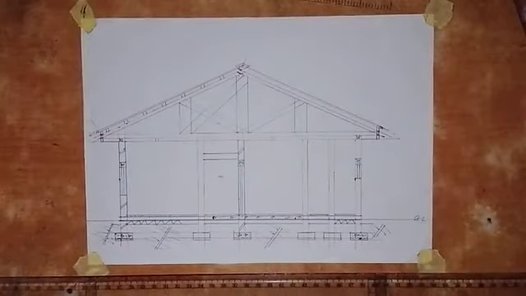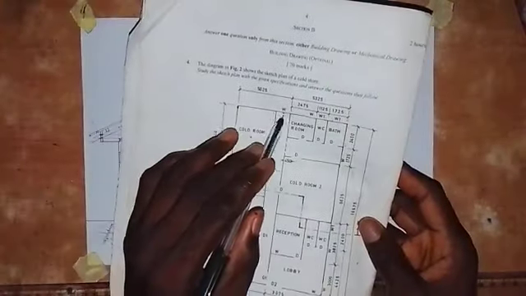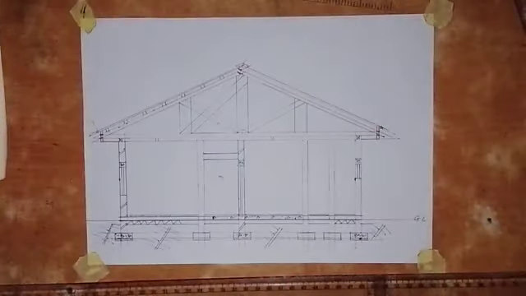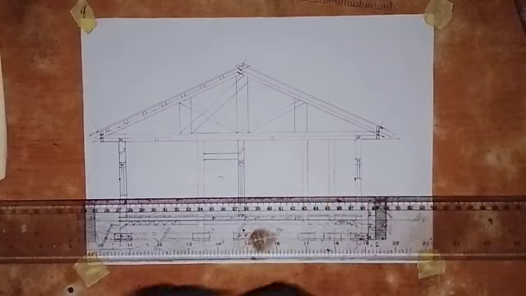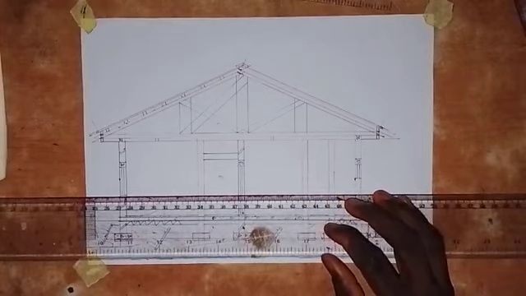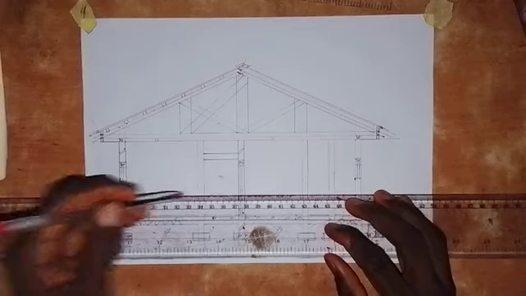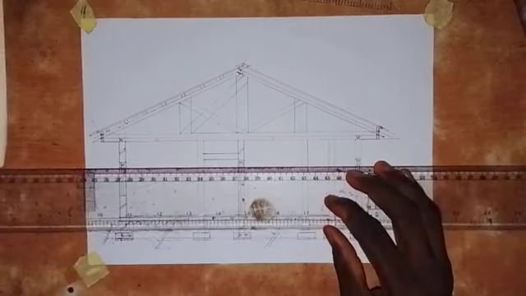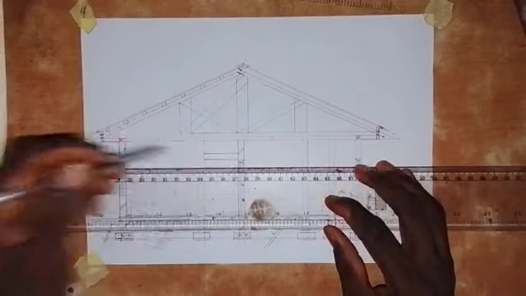All right, so now let's put this window. This window that we have here, we're also going to see it. It will have the same height as this one that we have here. So we draw a horizontal line like this within this space, and then we also draw a horizontal line here like this.